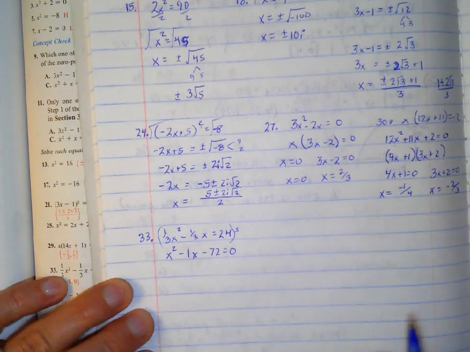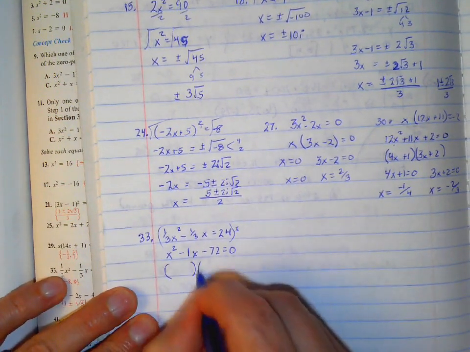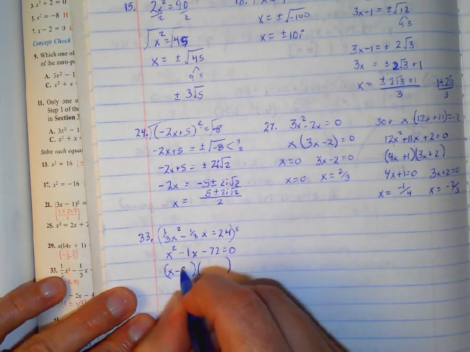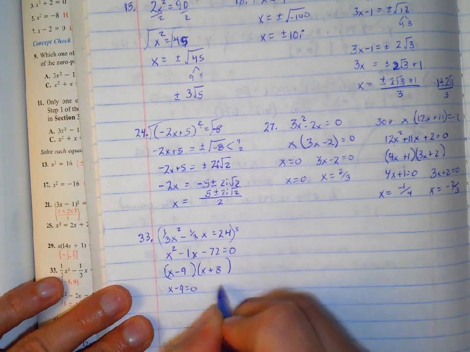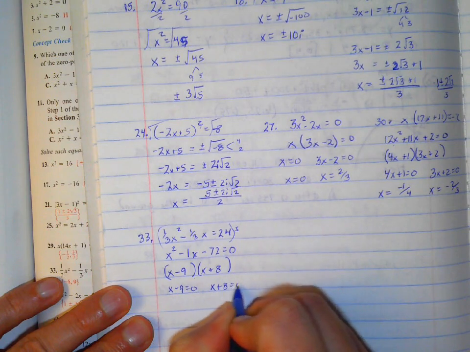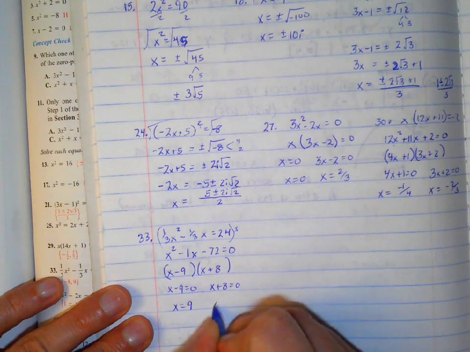And once again, this is a pretty easy one to factor then. x minus 9 and x plus 8. Set them both equal to 0. And you get x equals 9 and x equals negative 8.